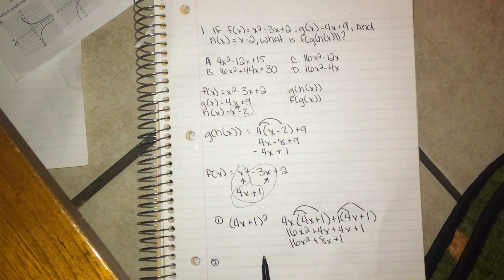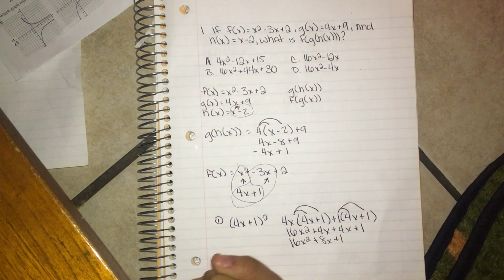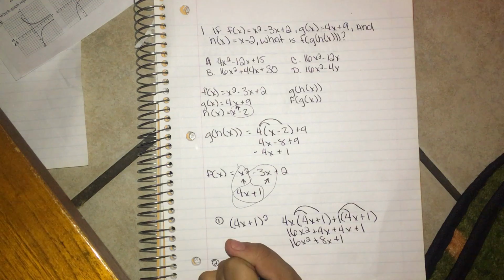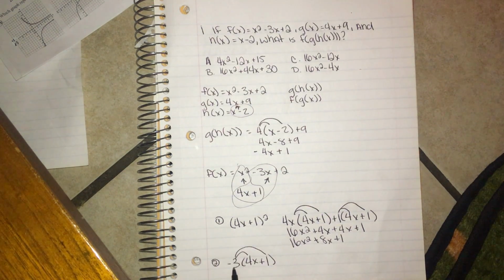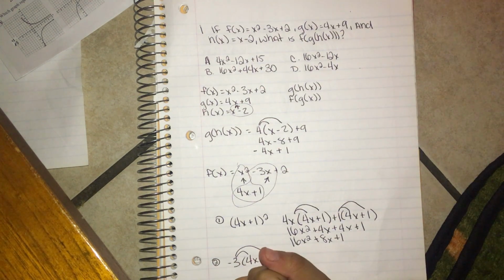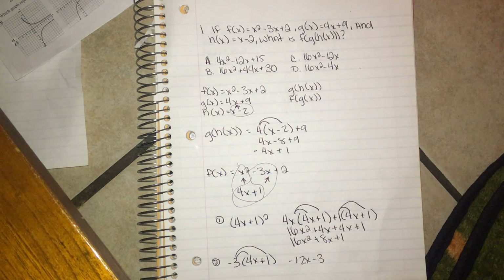So we're going to plug this into right there, that x. So negative 3 times 4x plus 1. Distribute that. Negative 3 times 4x gets you negative 12x, and negative 3 times 1 is negative 3.